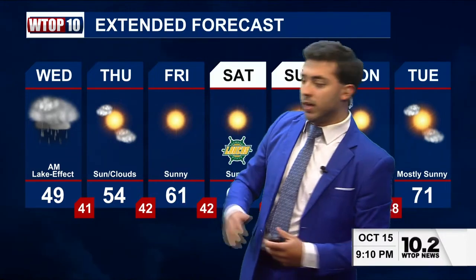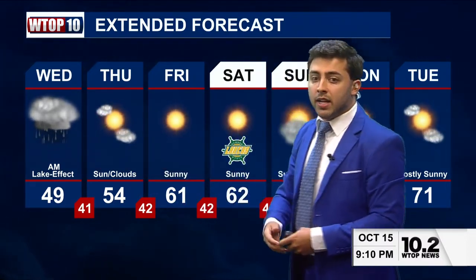So we're kind of flipping the script temperature-wise here in Oswego. So let's take you through your 7-day forecast. Wednesday, again, some chances of lake effect showers early in the morning, but by Thursday and Friday, sunshine returns to our area. Temperatures back into the 60s.